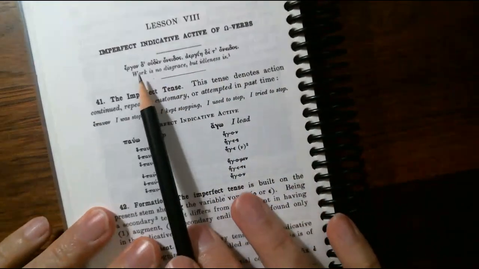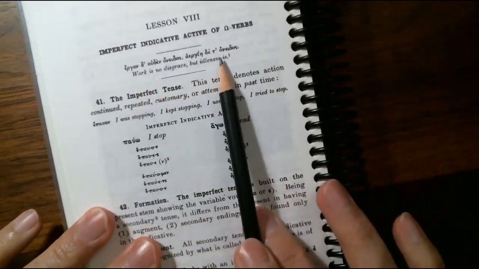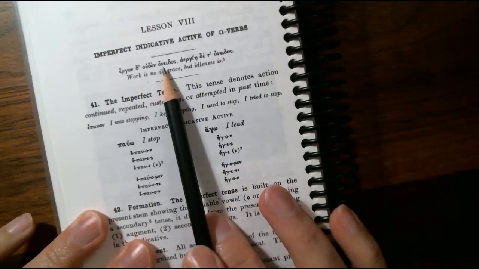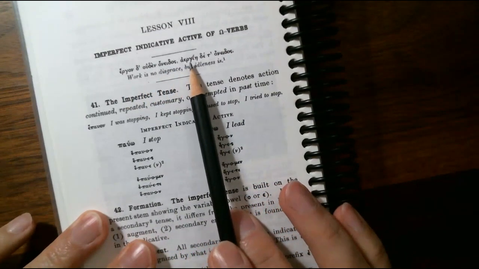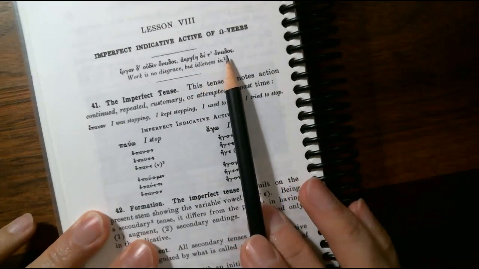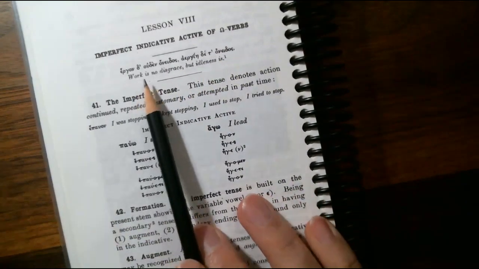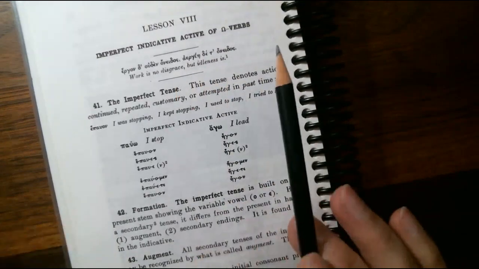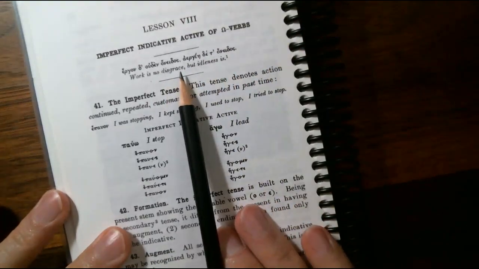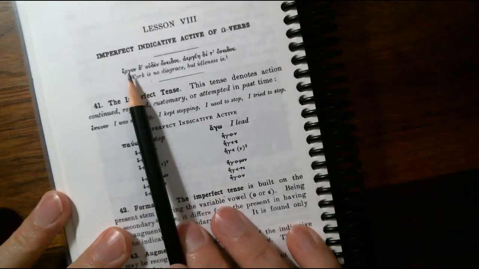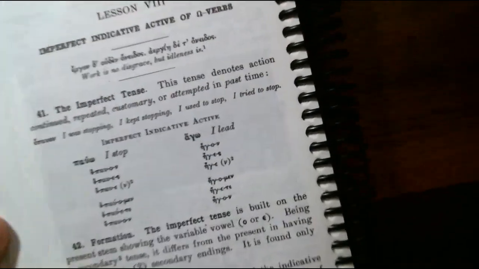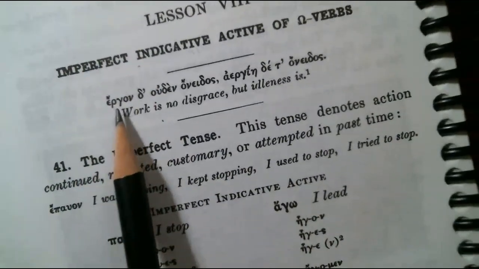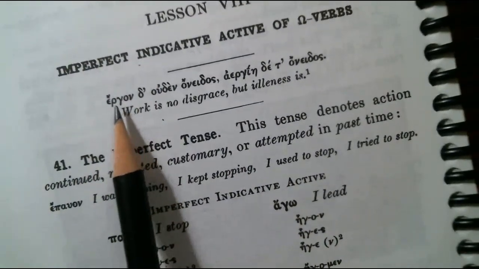All right, let's take a look at this opening line they give us just for fun. So, ergon deuden onedos aergie de te onedos. Right, so they tell us work is no disgrace, but idleness is. All right, and just for fun, let's take a look at the word for work, ergon, which, let me zoom in a little bit here for you. You can see that better. There we go. All right, so we have ergon here, which means work.